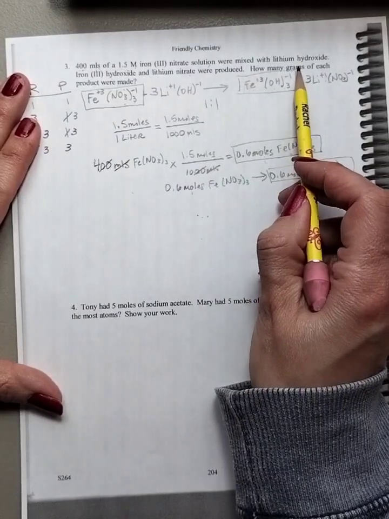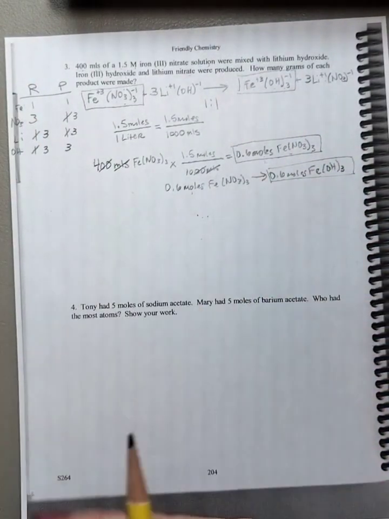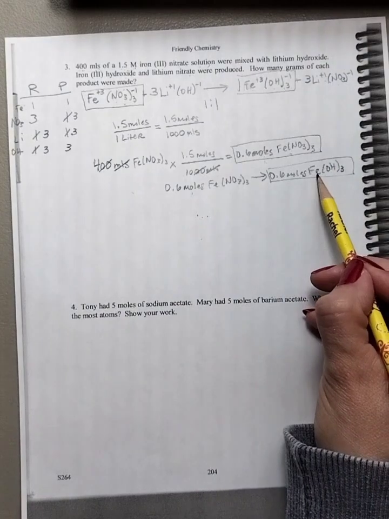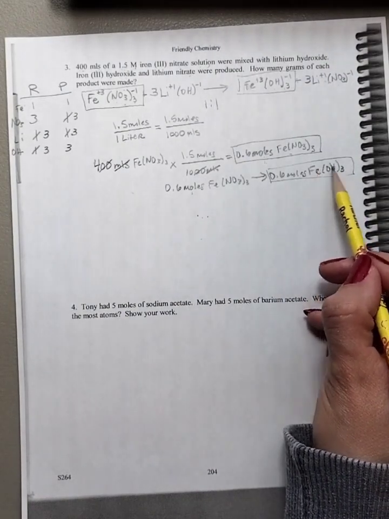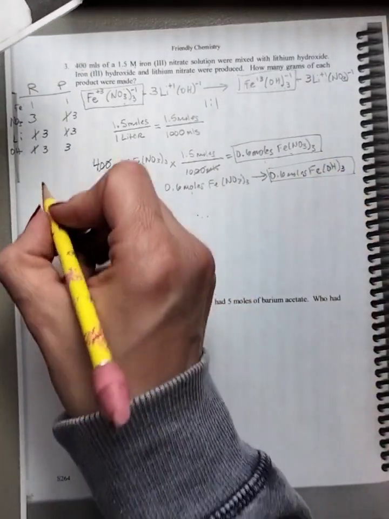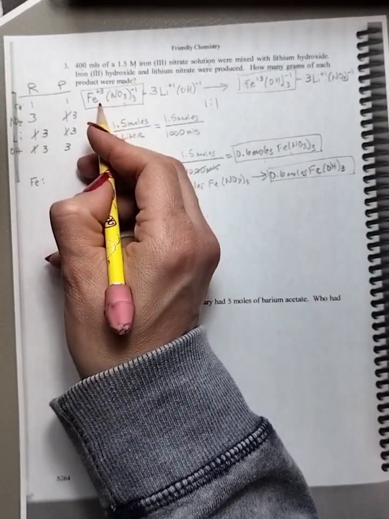But now it says how many grams, right? So now I get to find my formula weight for iron 3 hydroxide, Fe(OH)3. So iron, Fe, I only have one of them.